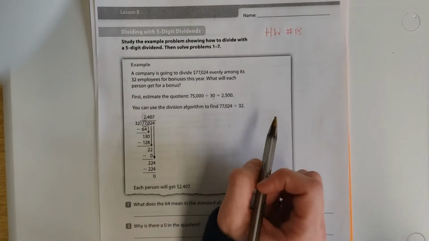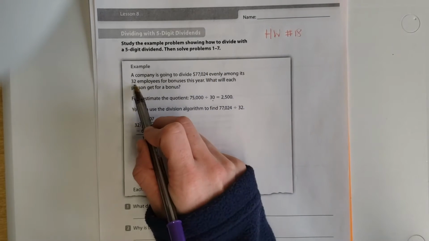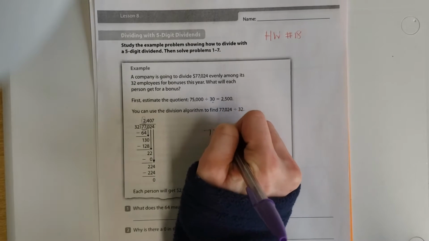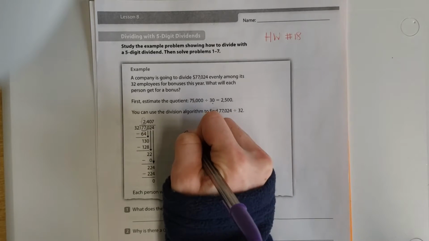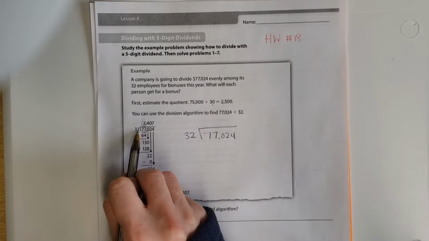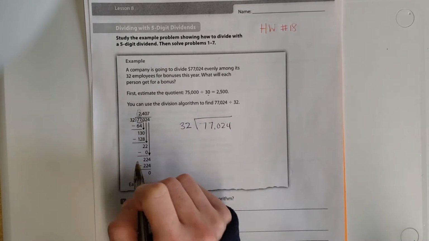In this example, the company has $77,024 to divide among 32 employees. So right away, we know that 77,024 is our dividend and 32 is our divisor. They start right away by asking how many times 32 goes into 77, and the answer is twice.